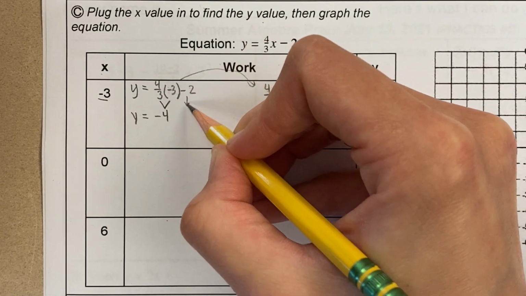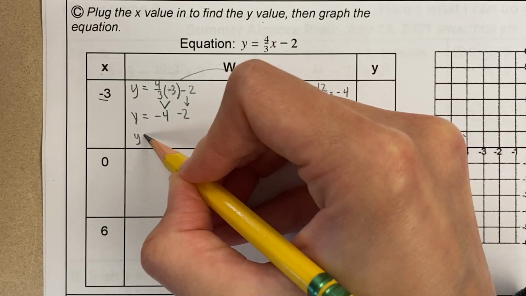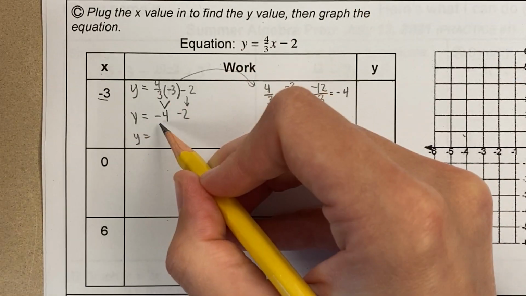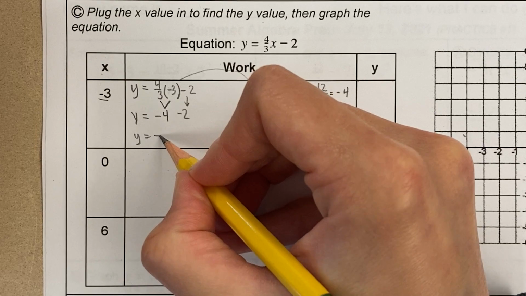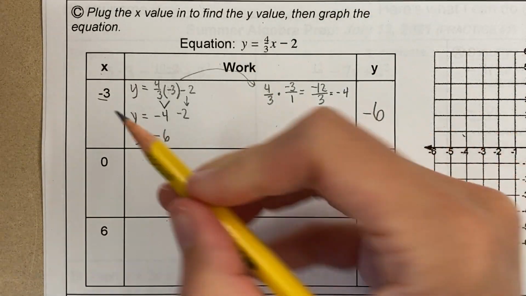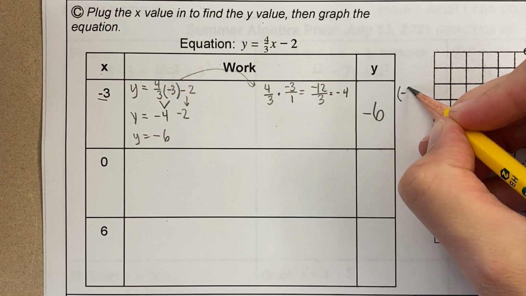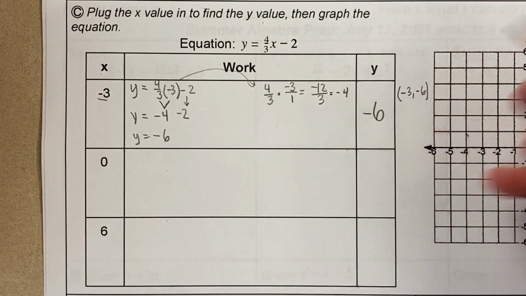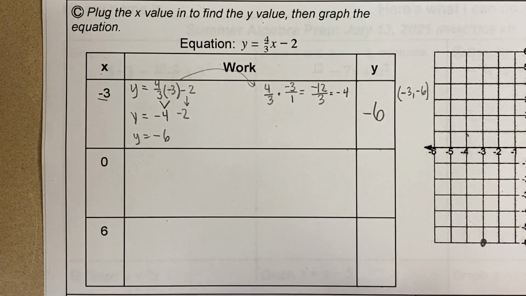And I'm going to bring down -2. So this is -4 minus 2. There's 4 holes in my boat. There's 2 more holes in my boat. That's a total of 6 holes in my boat. That's -6. And so that gives me this point, right? My x value is -3, and my y value is -6. So that's -3, -6. That's my first point.